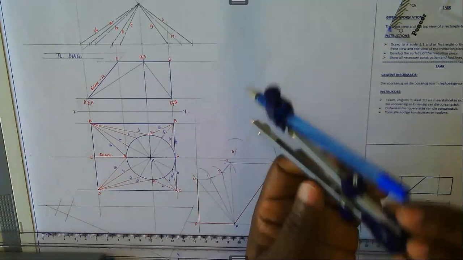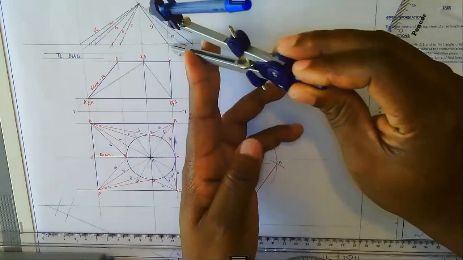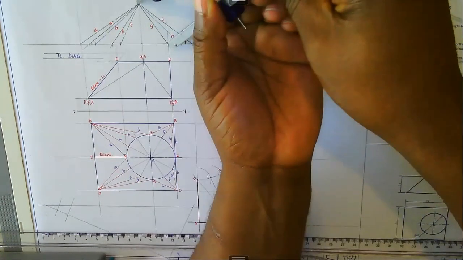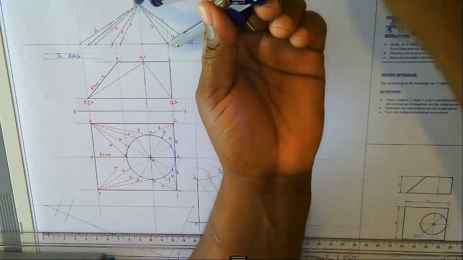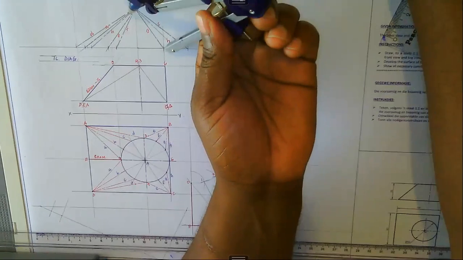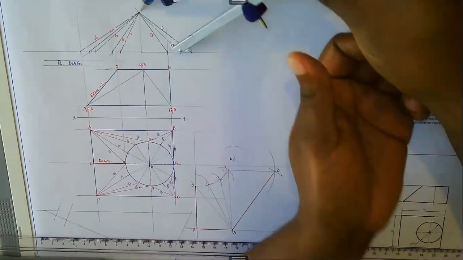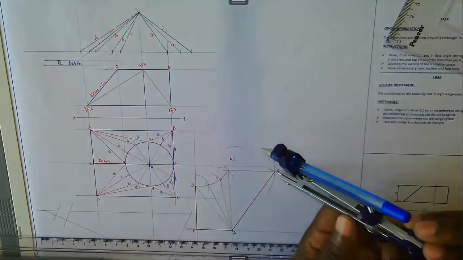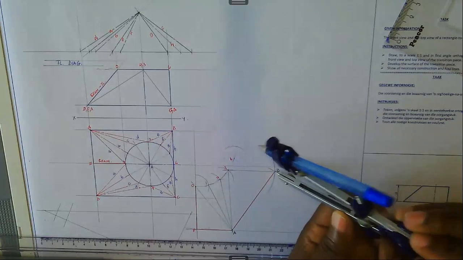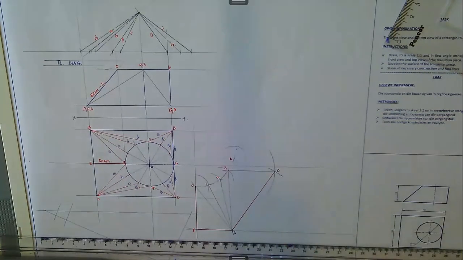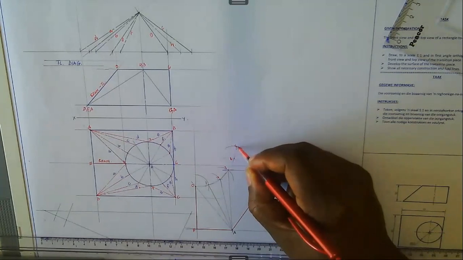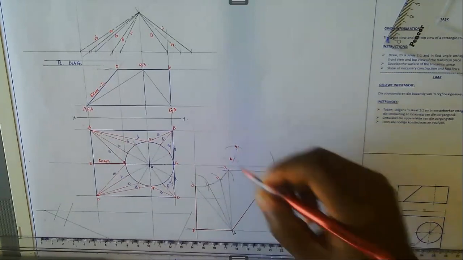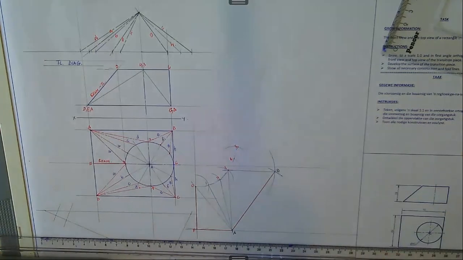Still standing at point B. Take this distance. Take this distance from here to there. You come to B and describe an arc like that, which is point number 5. Then I need point number 6.